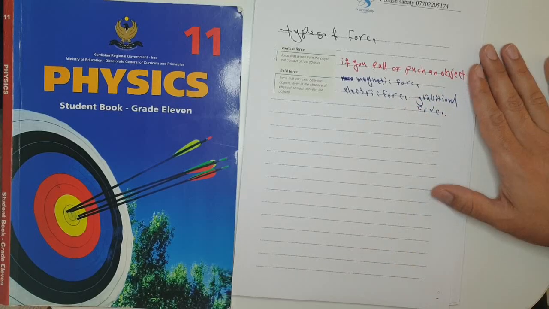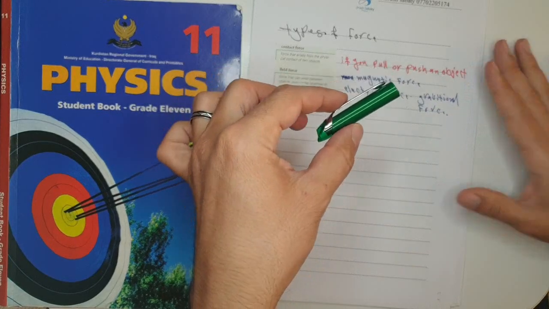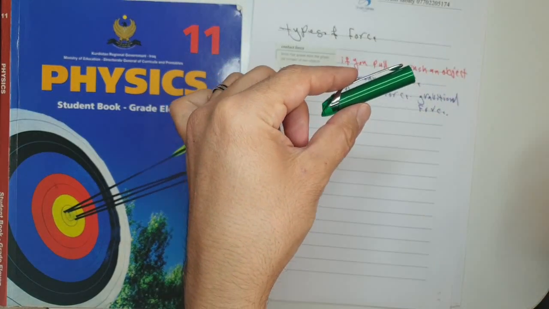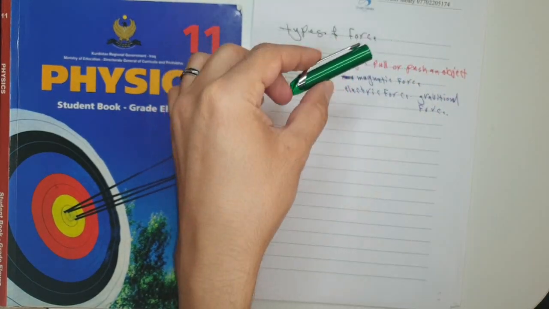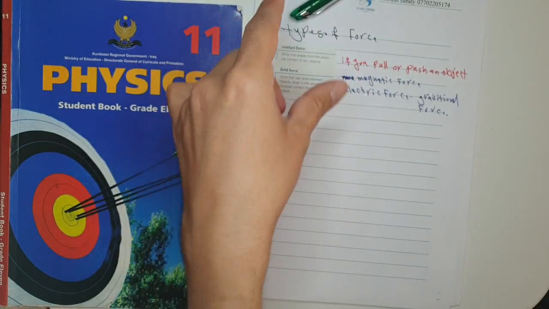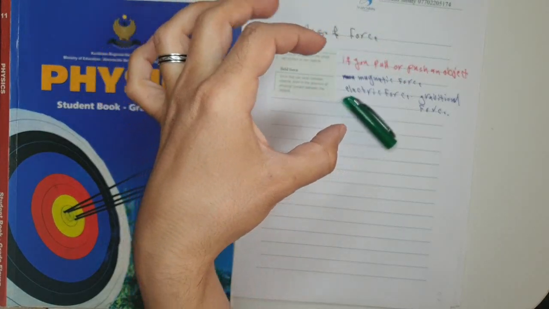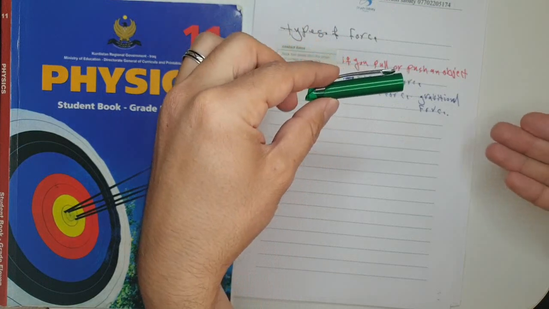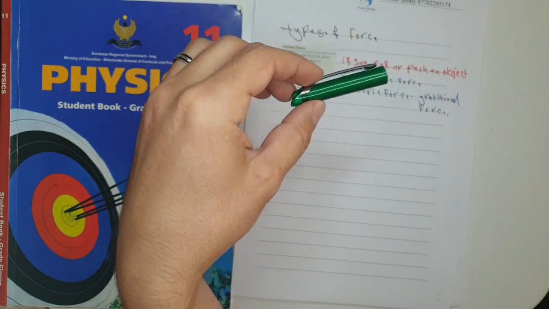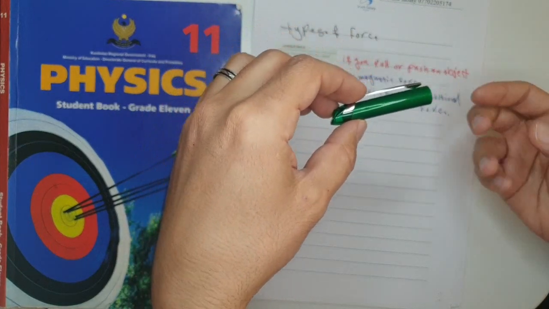For example, gravity. If this object falls down because of the gravitational pull of Earth, it attracts this object without physical contact between the Earth and this object.